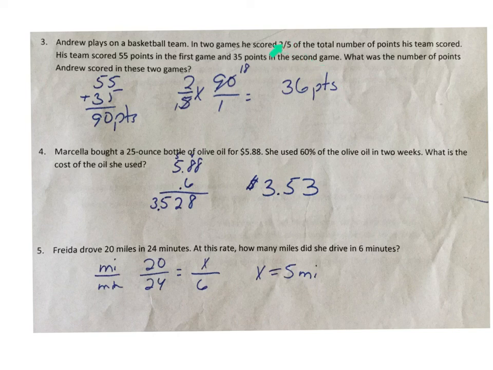So 2/5 means 40%. So you could have just done 90 times 0.4 and it will get you the same answer because this is equivalent to 0.4, meaning 40%, if you have your table memorized.